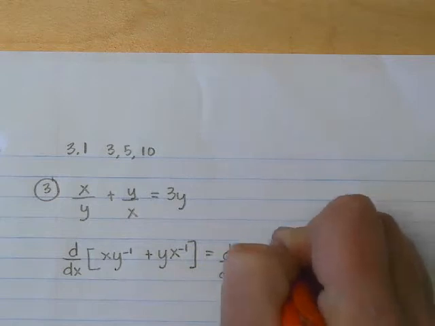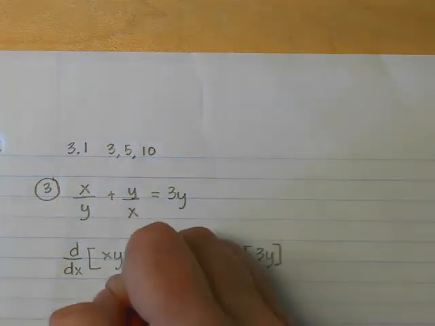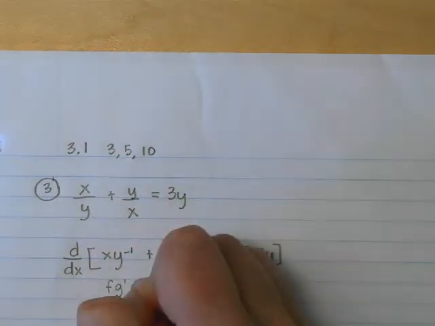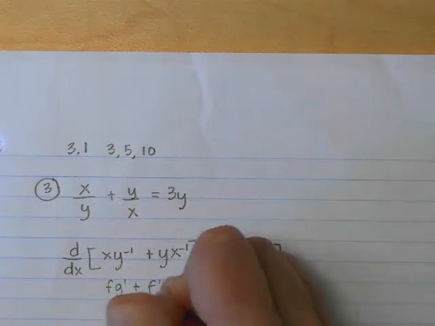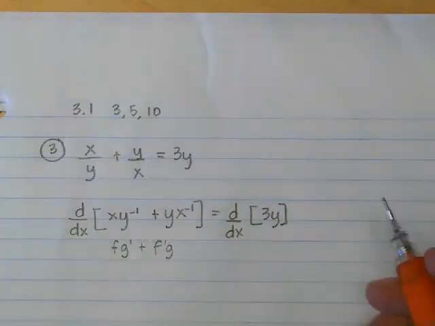Okay, so if I'm going to do f g prime plus f prime g. Sorry, I keep changing it. The order I go in doesn't matter.